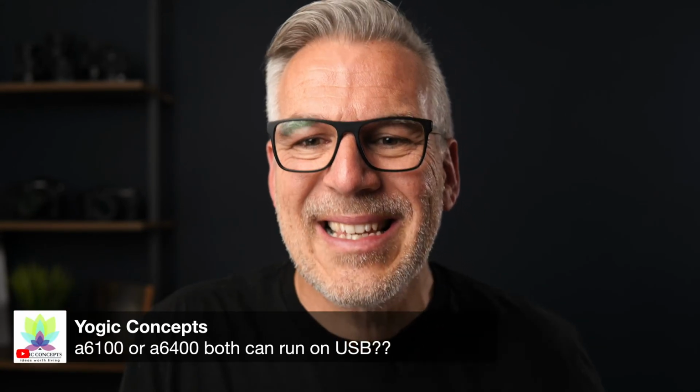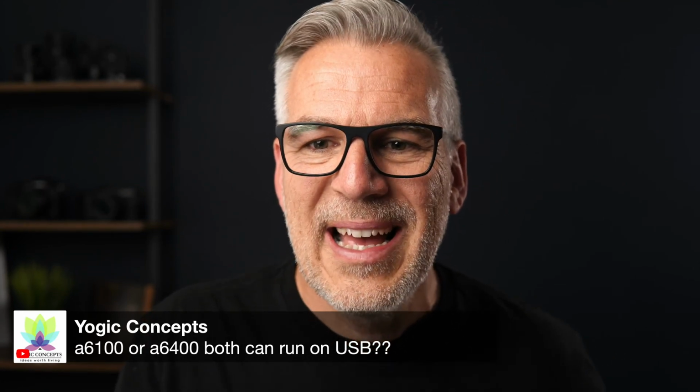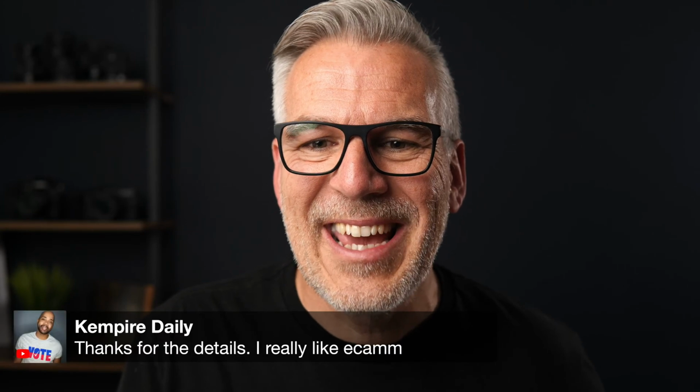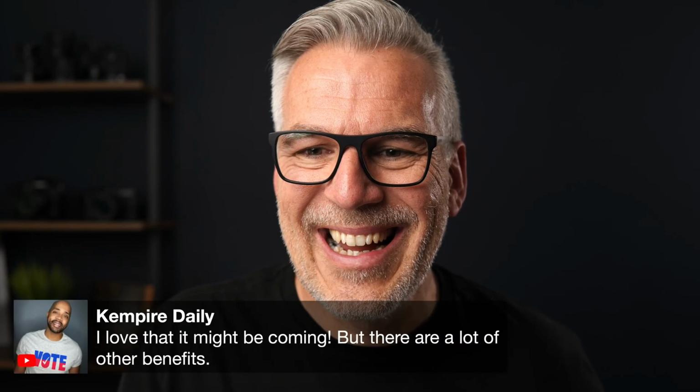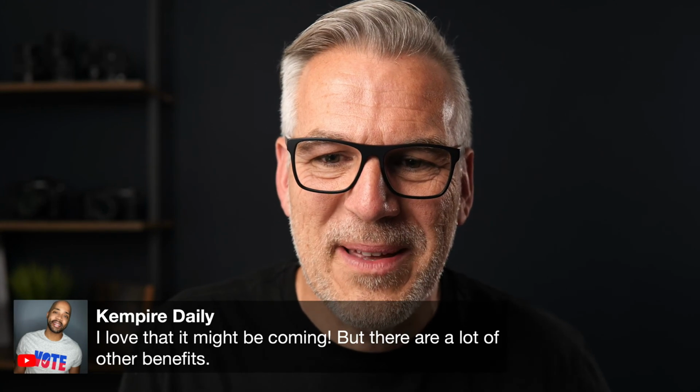So yes, the 61 or 6400 can both run on USB. Really like Ecamm. Good. Yes, absolutely. It'll just be the icing on the cake.